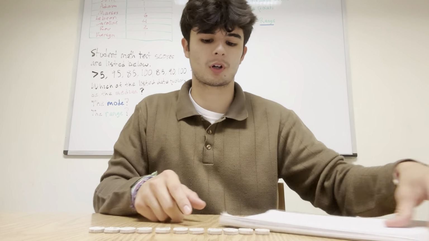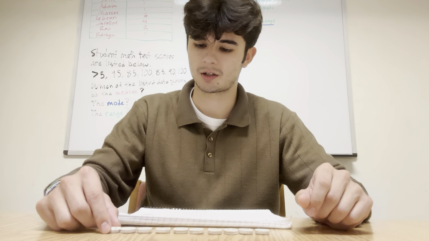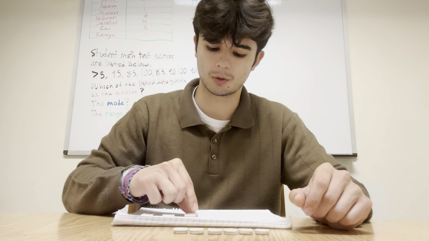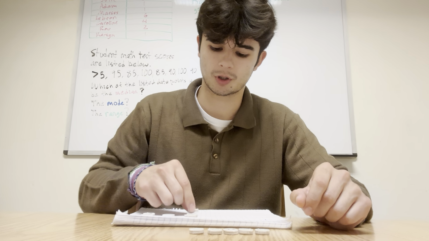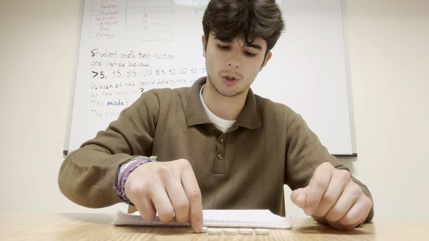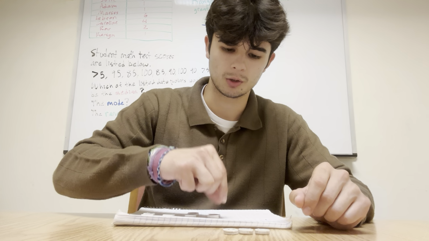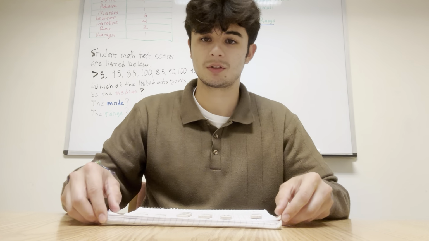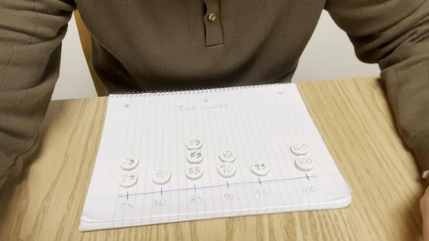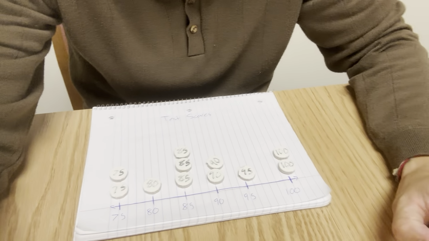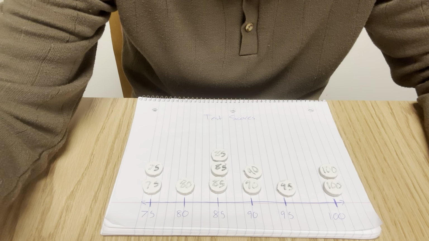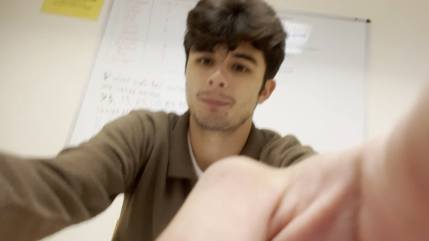Now, we will put our dry erase circles back on our line plot to find our mode. Again, the mode is the most occurring data point. We can find the mode by looking at our line plot and seeing which data point is the most occurring by how many dots or how tall it is off of the line plot. So clearly 85 was the most occurring test score among the students.